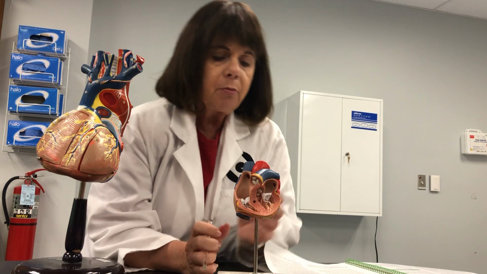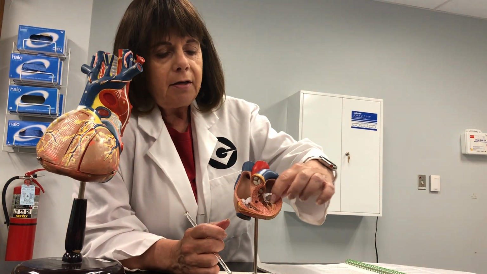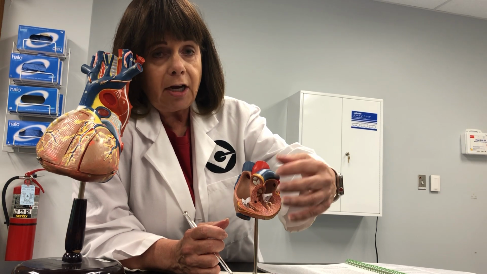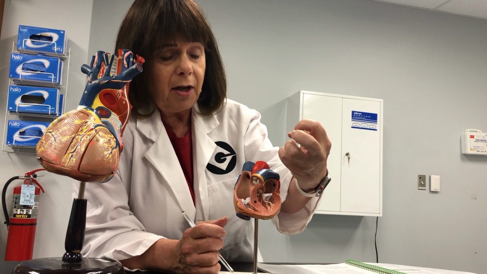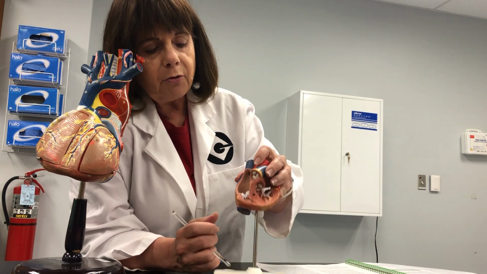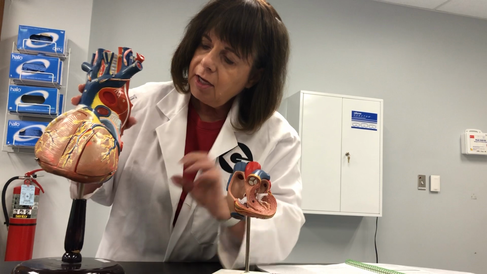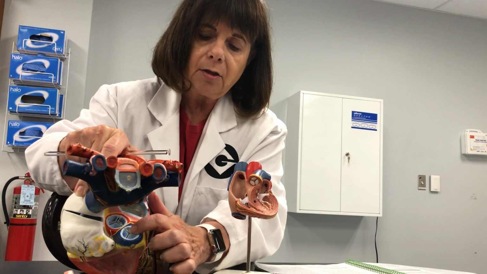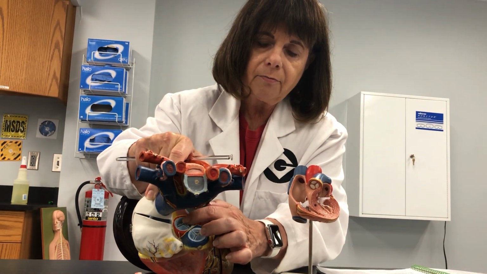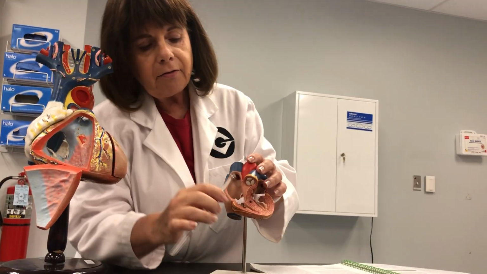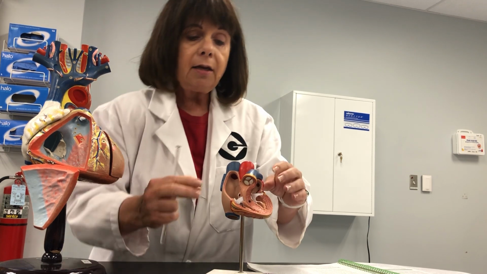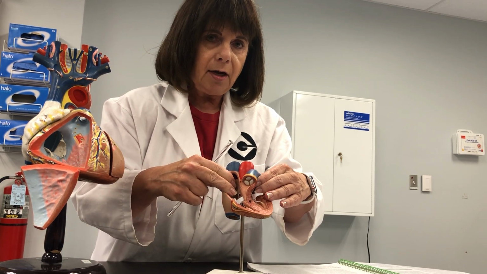The pulmonary veins take the blood into the left atrium, down through the bicuspid valve, into the left ventricle, which has more muscle because it's got to really push blood out further, because it's going to pump out through the aortic valve, which you can't see on this model, but you can see it on this model. So this is your pulmonary semilunar, and this is your aortic valve here. And through that aortic valve, the blood goes into the aorta, the largest artery, to be taken to the whole body.